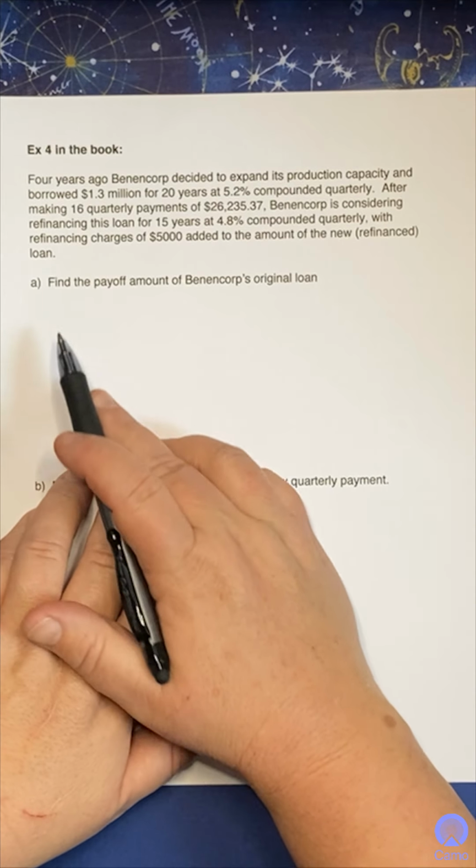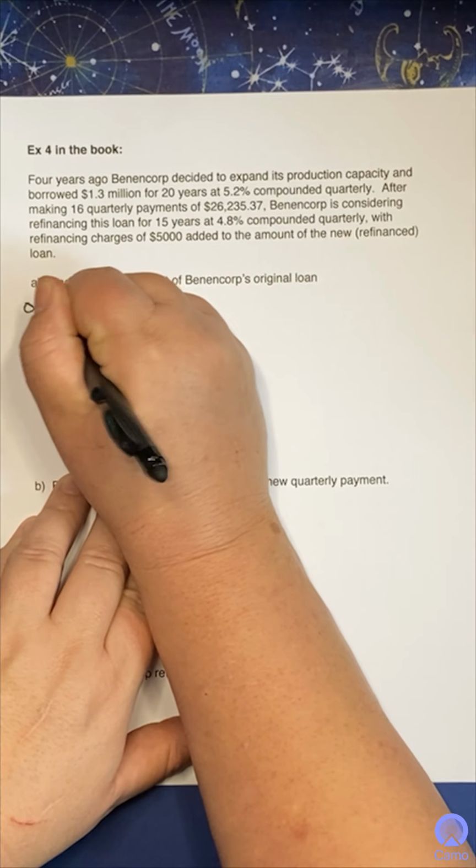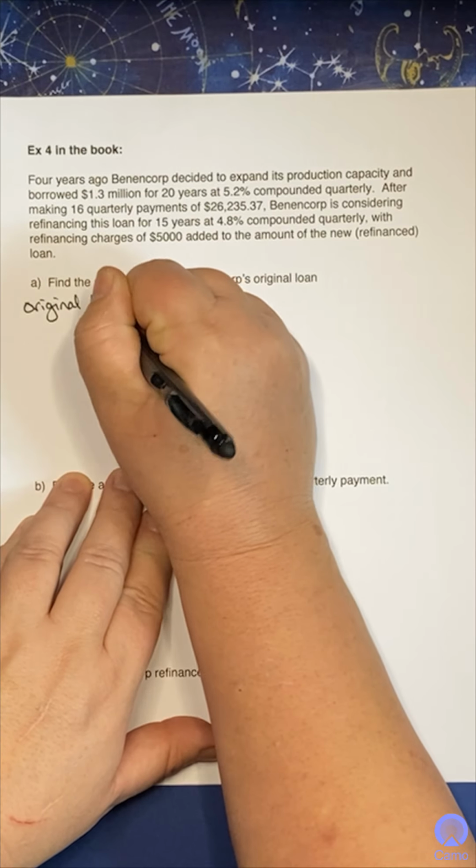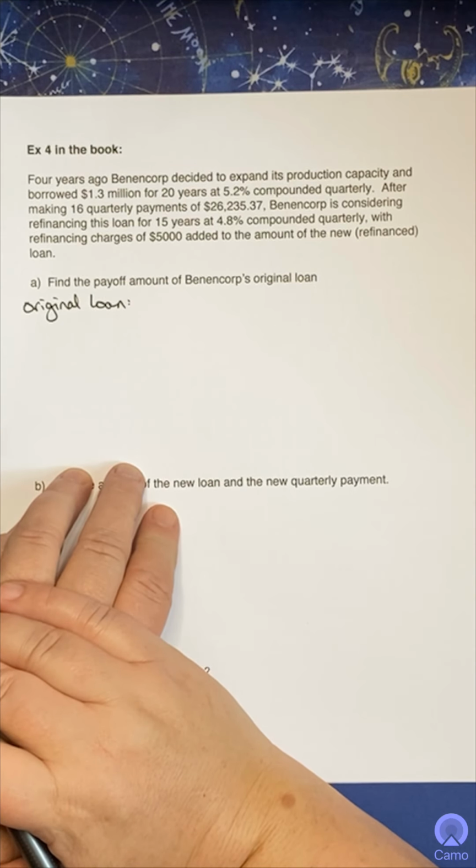So first, we want to find the payoff amount of the original loan. So let's look at the original loan. There's stuff that we need and stuff that we don't need.